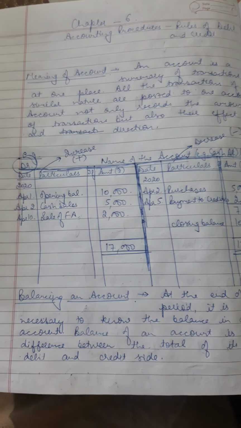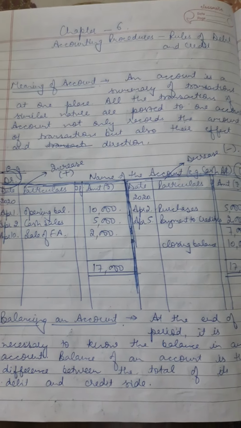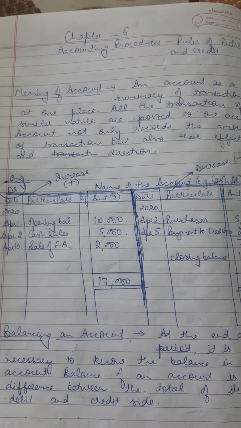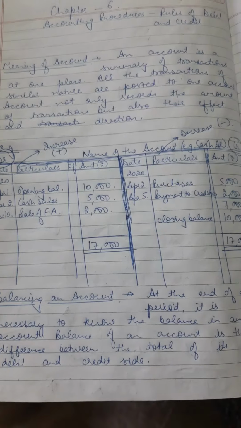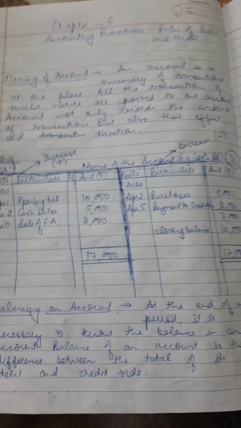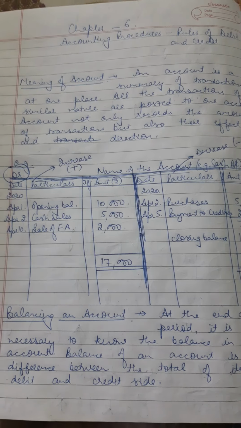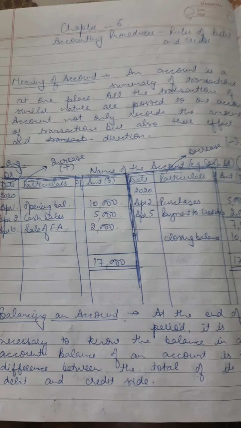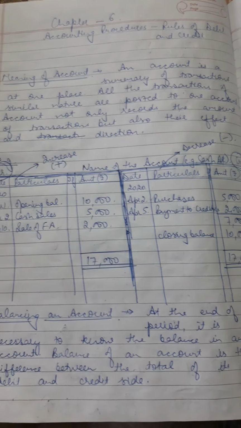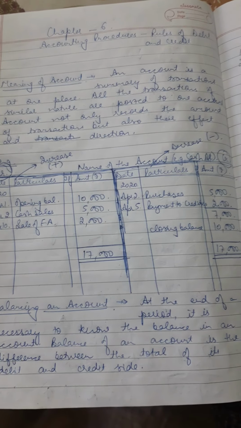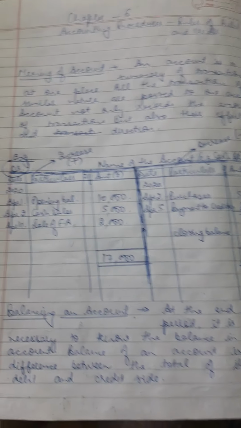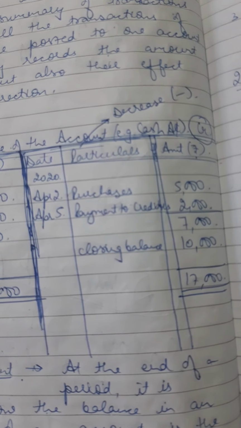Good morning, students. As we all know now, what is the meaning of account? What is the shape of account? In which book we prepare accounts? The book in which we prepare accounts is the ledger. And this account is usually in the form of T shape, having two sides, debit and credit.